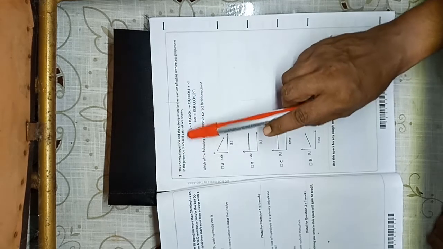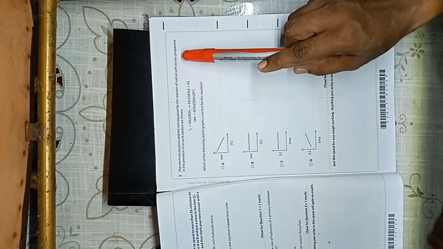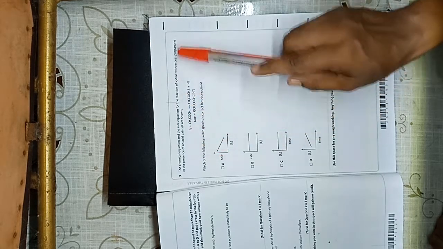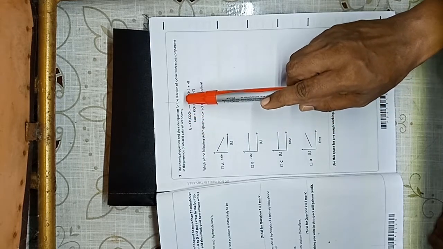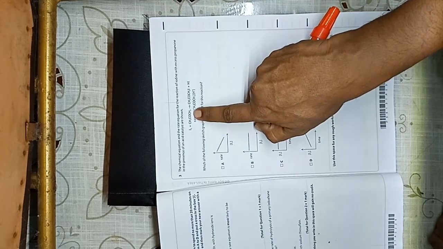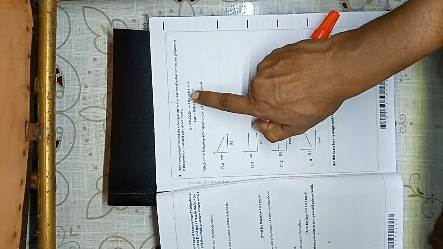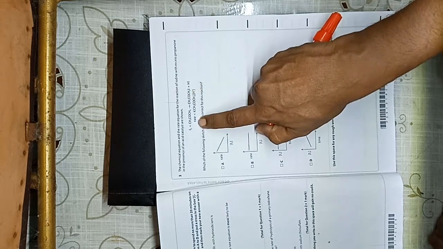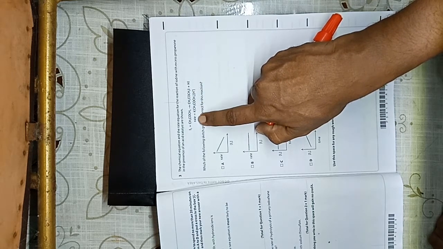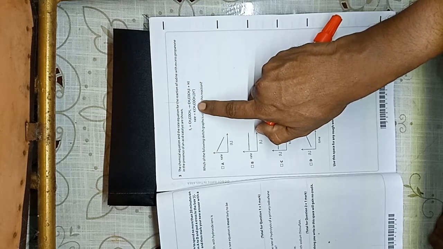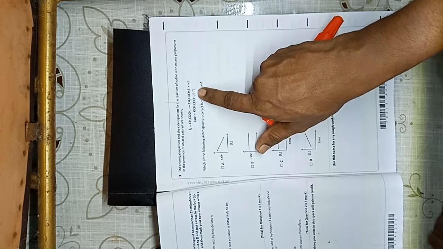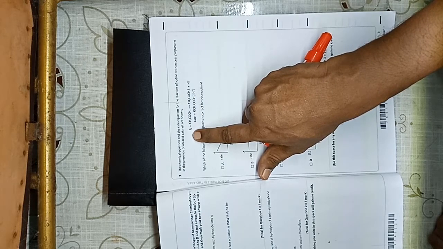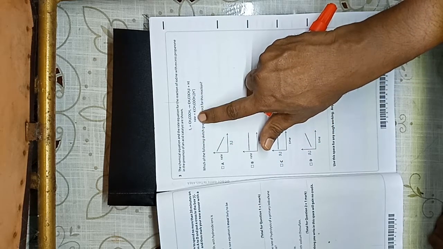Then the third one. The chemical equation and the rate equation for the reaction of iodine with excess propanone in the presence of an acid catalyst are shown here. I2 reacts with propanone to form iodopropanone and HI. Then the rate equation shows only the presence of propanone and H+. Even though I2 is a reactant, I2 has not been included in the rate equation.